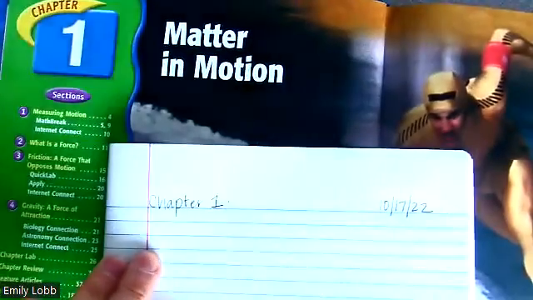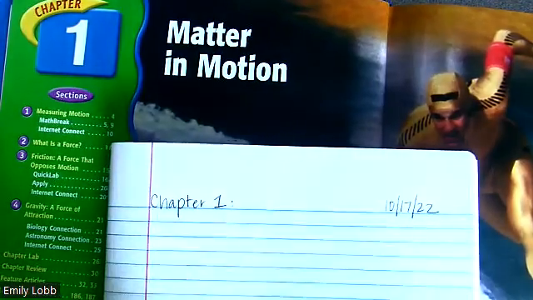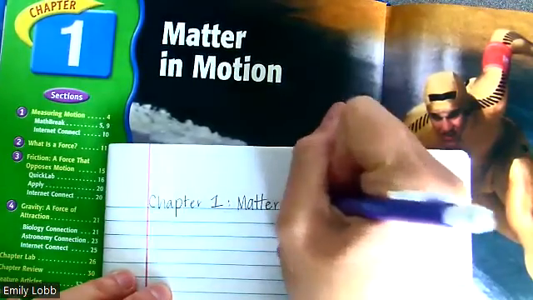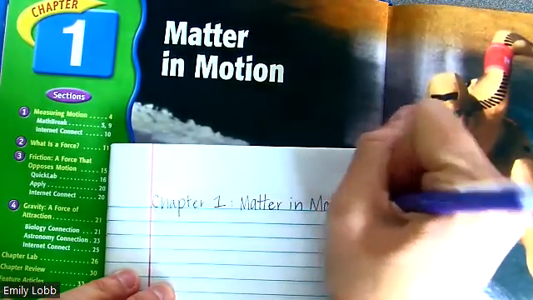Let me turn this light off. Is that better? I'm writing exactly what's in your text. I'm on page 2 in your text. Are you on page 2 in your text?